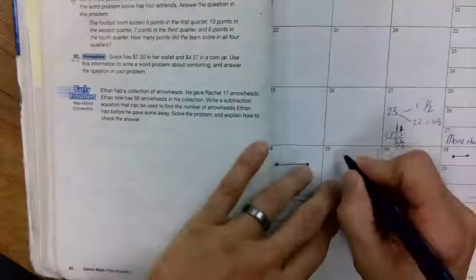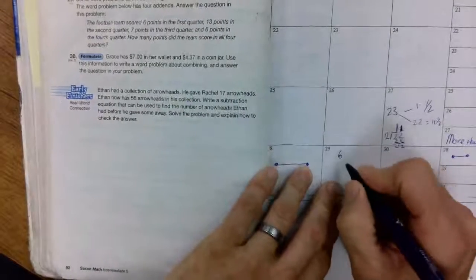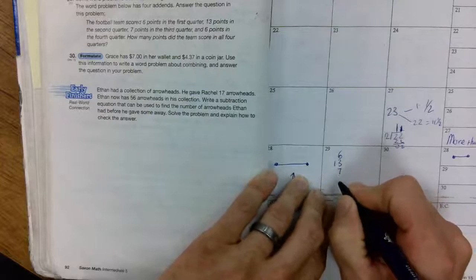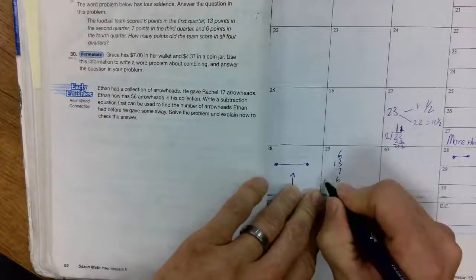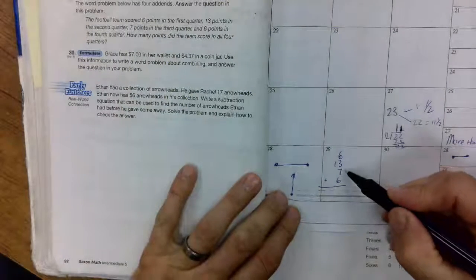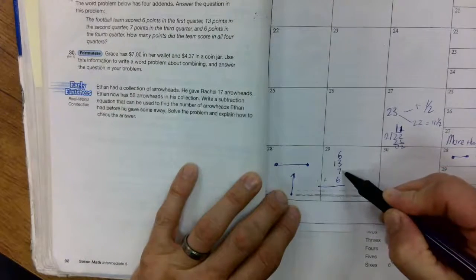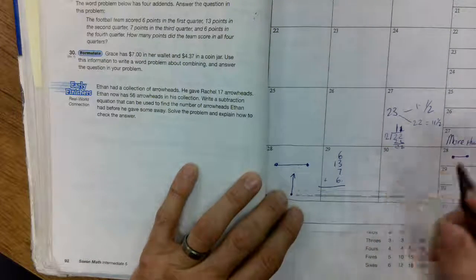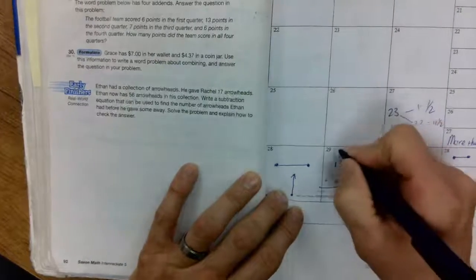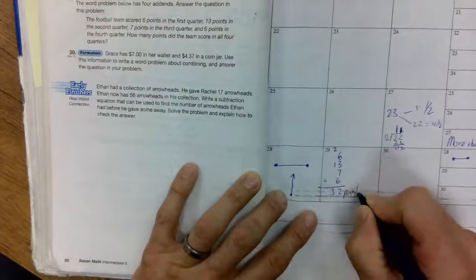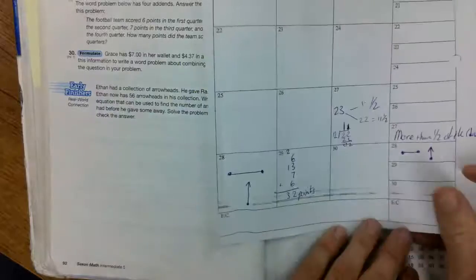All right, so we got 6 points in the first quarter. We got 13 points. We got 7 points. And we got 6 more points. A scoring machine on that game. 3 plus 7 is 10. Plus 6 is 16. Plus 6 more is 22. 2 down, 2 up. 2 plus 1 is 3. 32 what? 32 points.